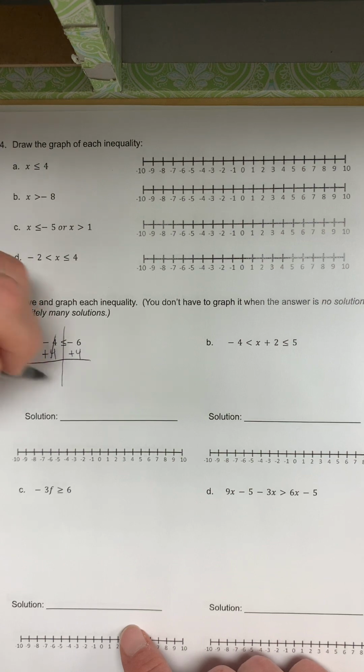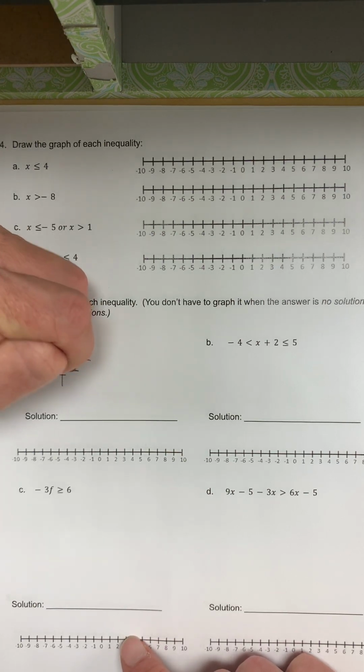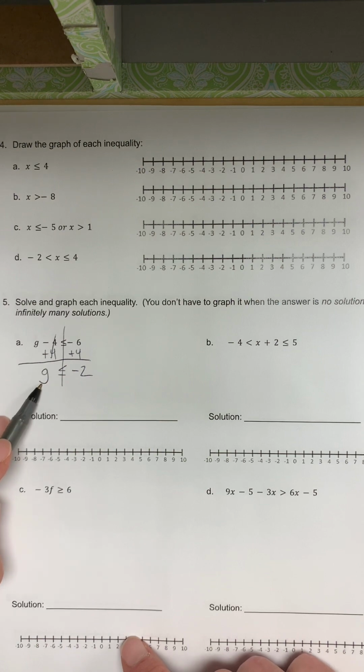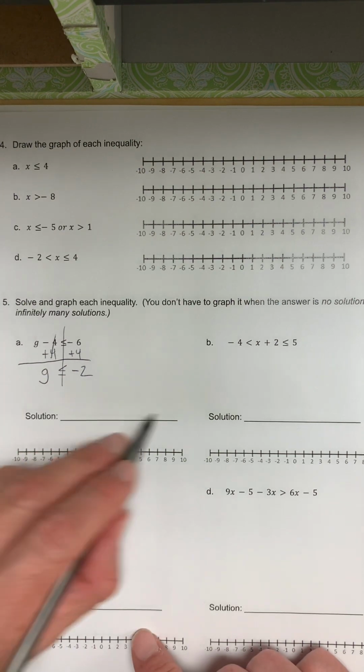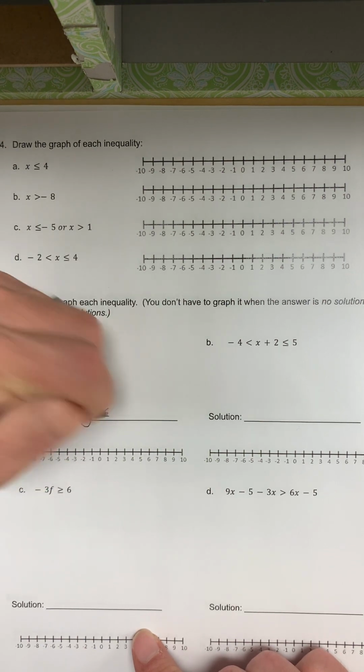So now all we have left over here is g, and then we've got our less than or equal to sign, and we've got -6 plus 4, which is -2. We have g by itself now, so we've solved. So let's write our solution down. G is less than or equal to -2.